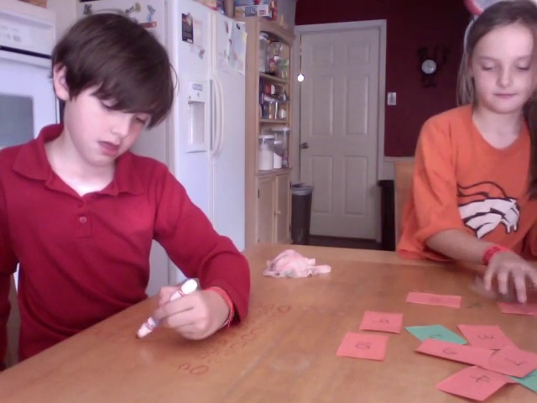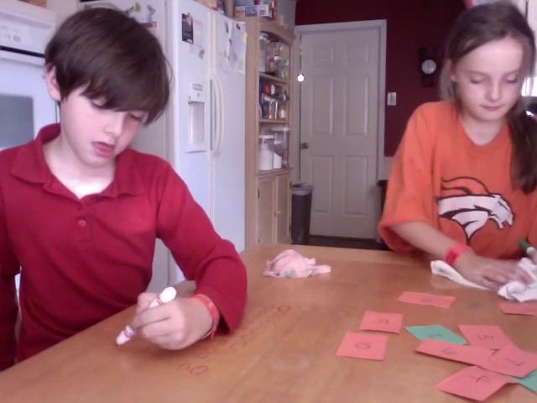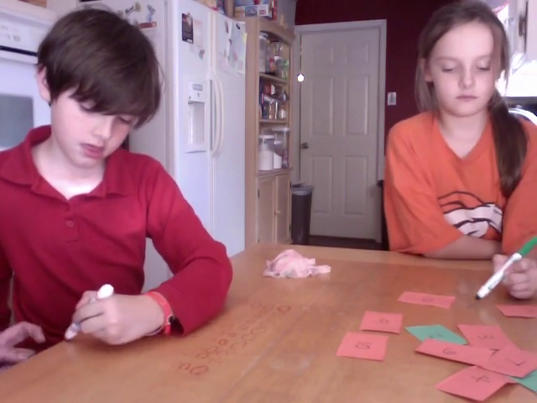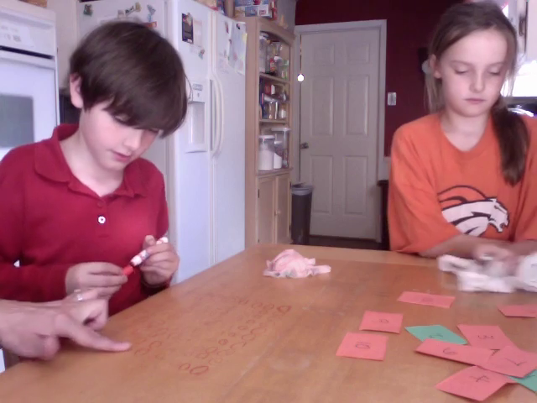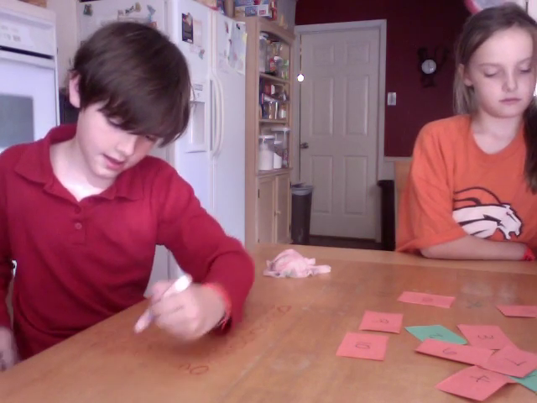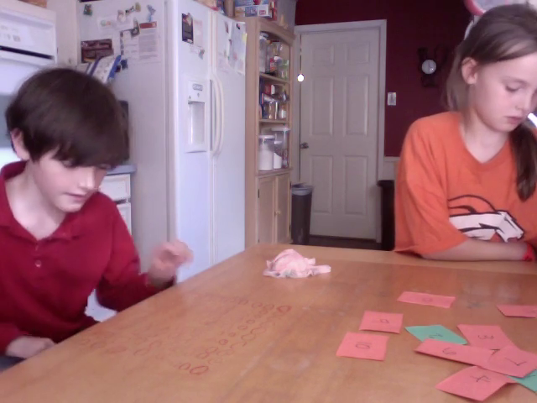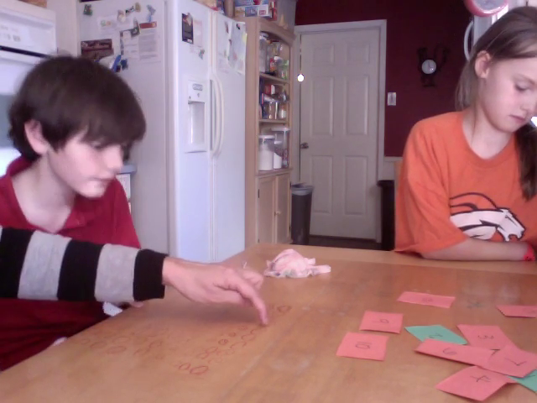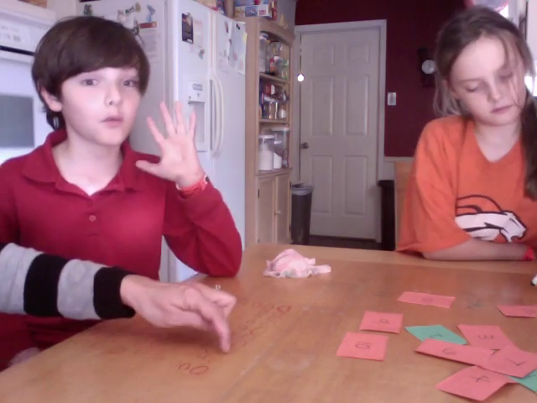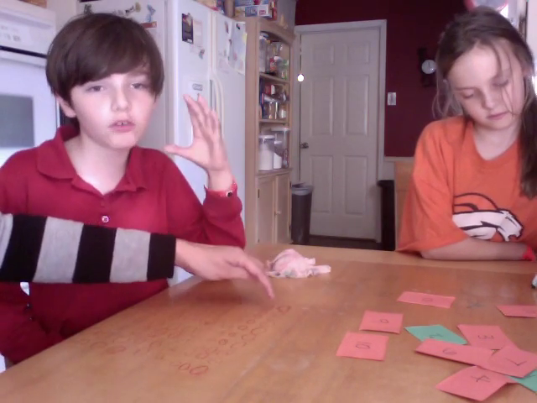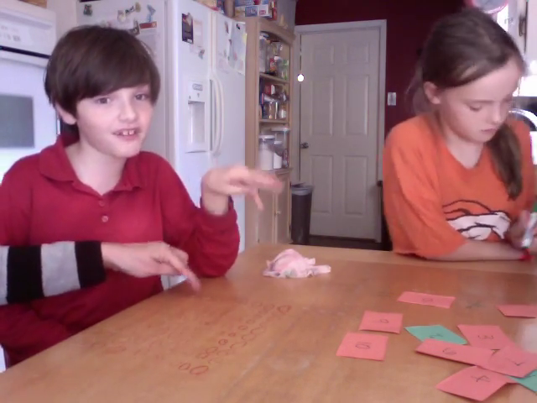Jack, you're not keeping yours in straight rows and columns. It's important. Sometimes we'll use a grid. It'll be easier. Okay, so Jack has 1, 2, 3, 4, 5, 6, 7, 8, 9, 10. Row 1 contains 10, and row 2 contains 10, and it goes down.